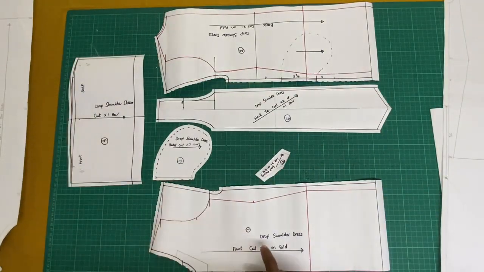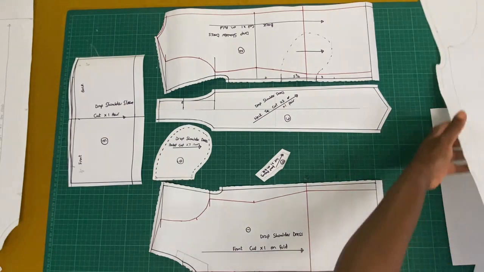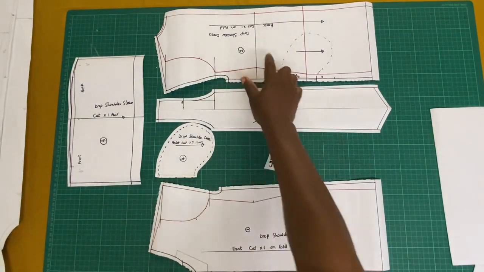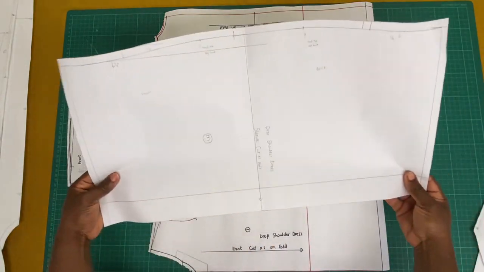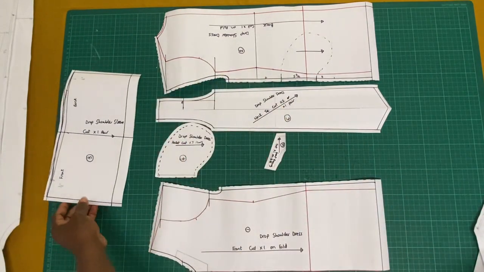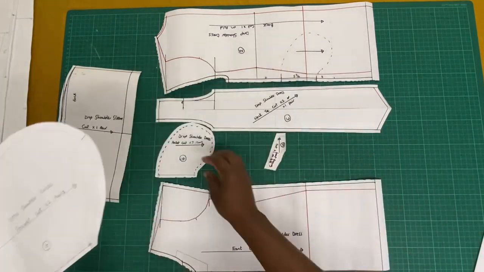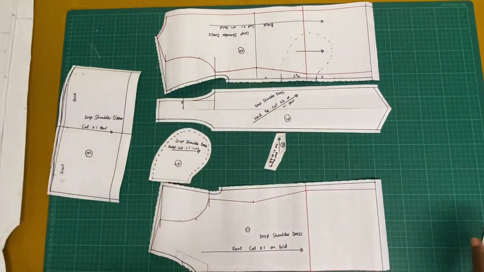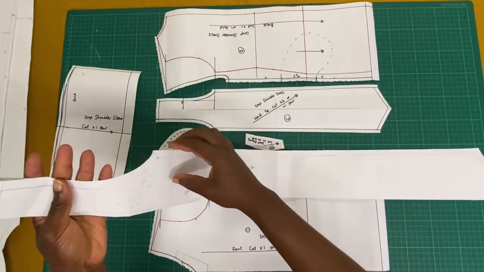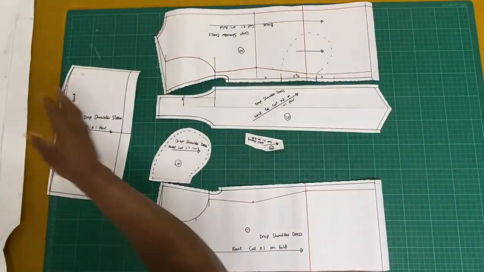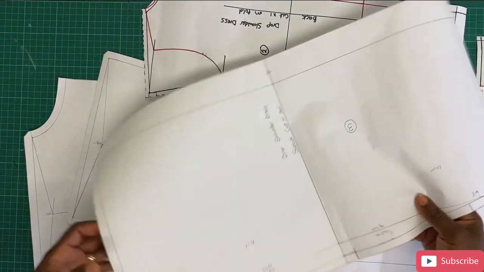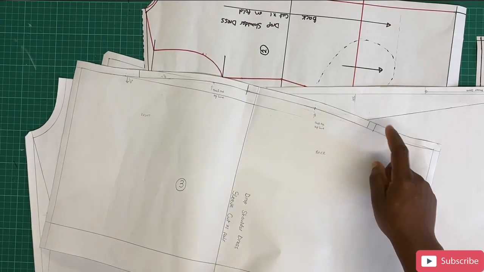The front, the back, the sleeve, the pocket, the front facing, and the neck tie. Finally, we mark our notches.